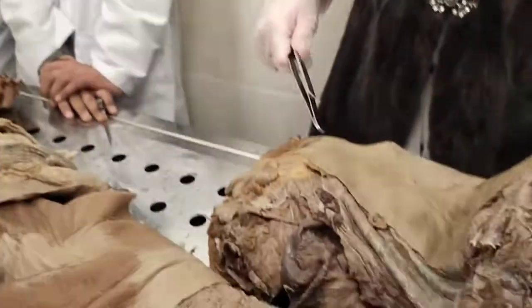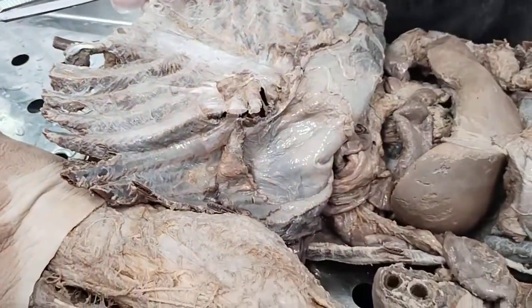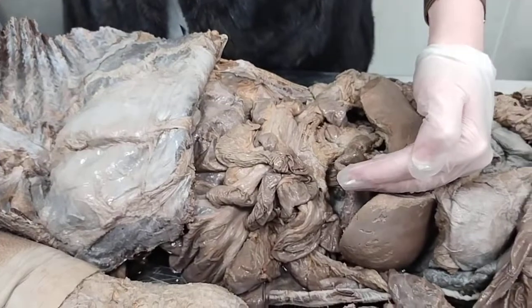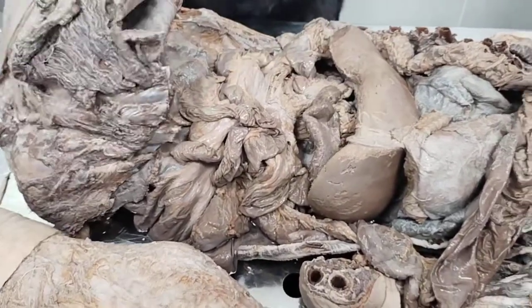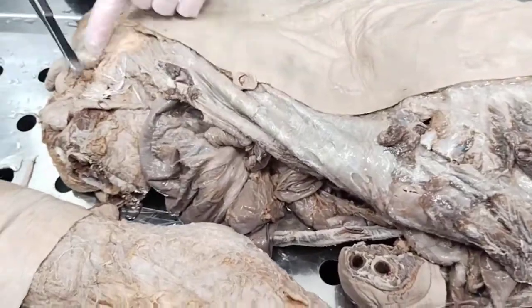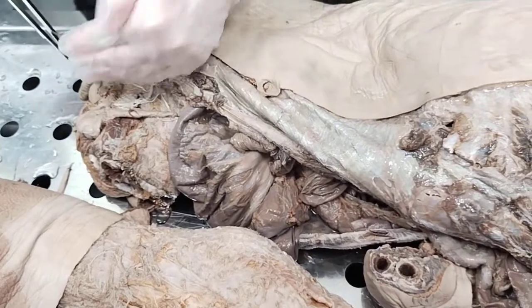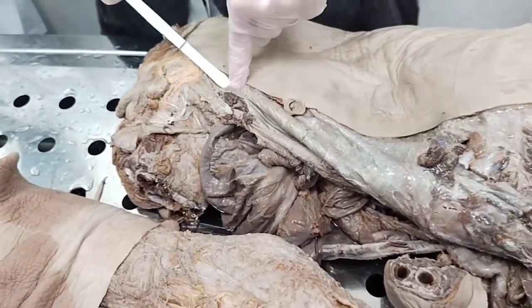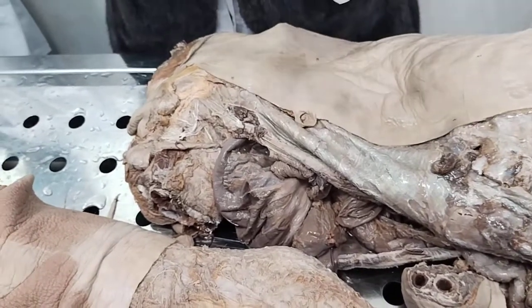The other one is between also paraumbilical veins, which pass through the round ligament of the liver, and the inferior epigastric vein. Inferior epigastric vein is a tributary of the external iliac vein, then external iliac to common iliac, and then common iliac to inferior vena cava.